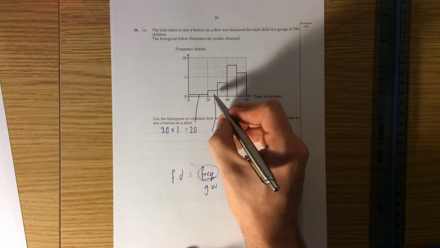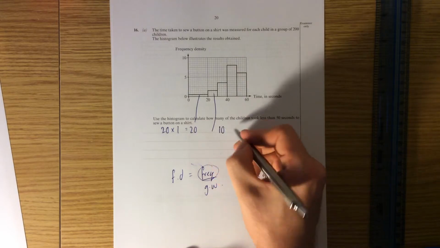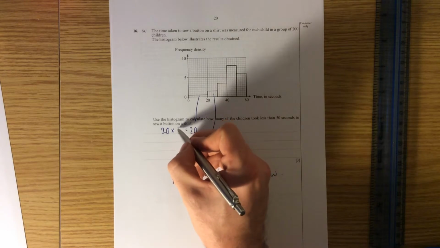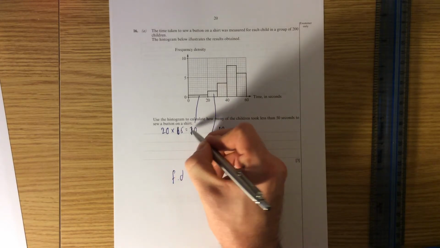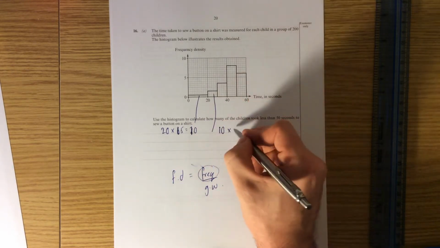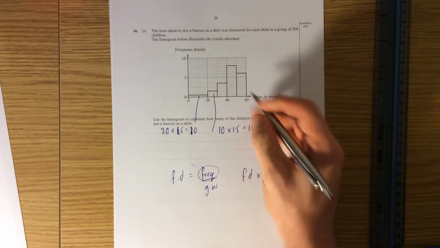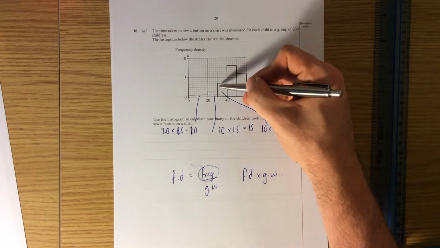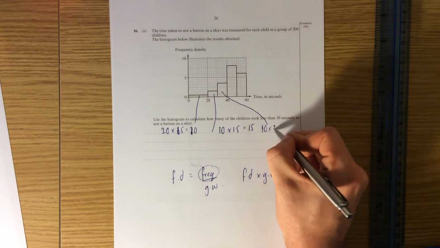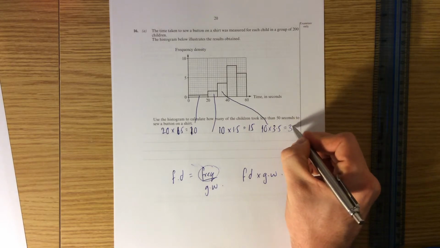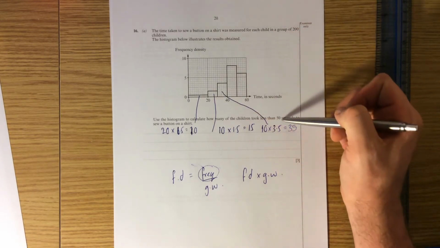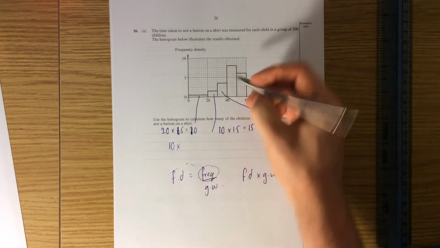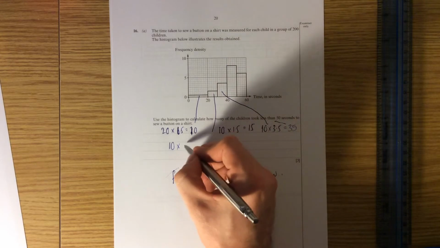The second block we only have a group width of 10 and a frequency density of, oh sorry, that's actually 0.5, which gives us 10 people. This is going to be 1.5, so that's 15 people for that block. This block here, again the group width is 10 and the frequency density is 2.5, 3, 3.5, so that is 35 people. And then the last block, because we're only looking at less than 50, again is 10 for the width times by the frequency density of this, which is 7.8.